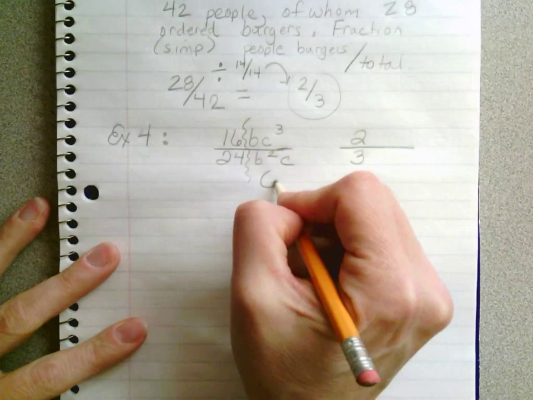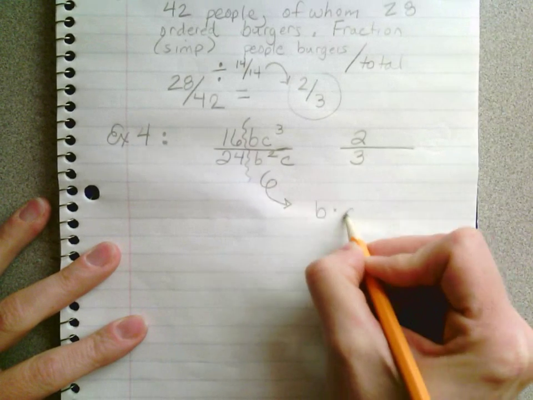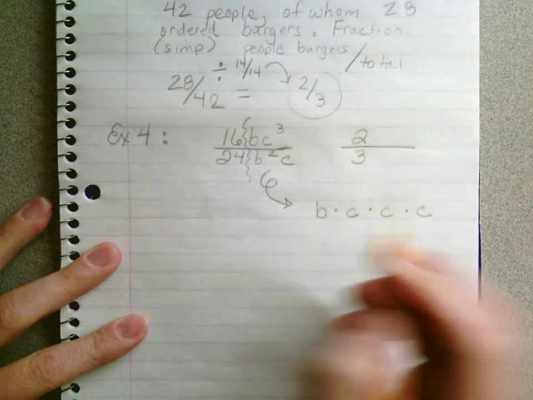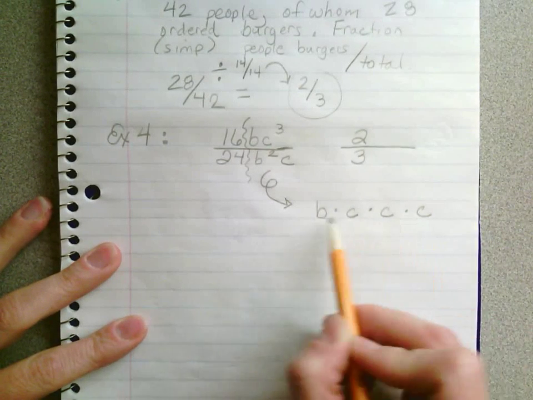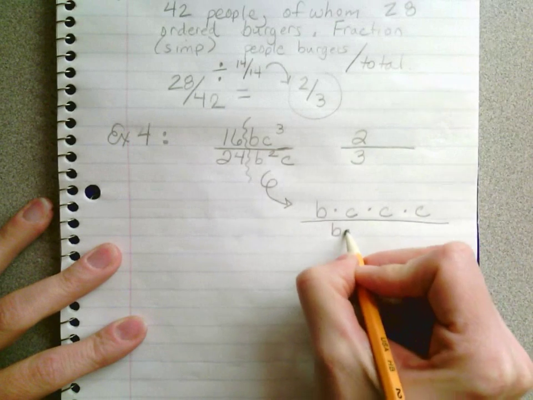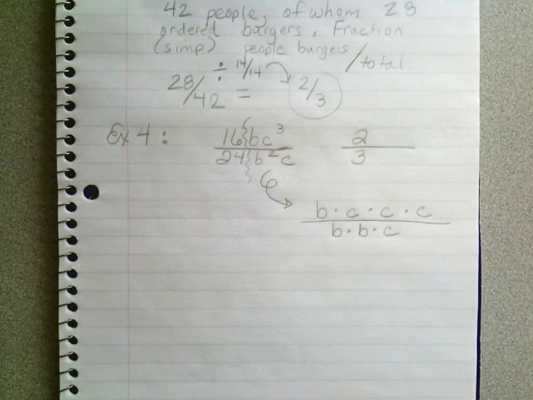To deal with the letters, factor them out. This is bc cubed. The denominator is b squared c. Okay, so the way I do it, first I do the numbers, and then factor out the letters.